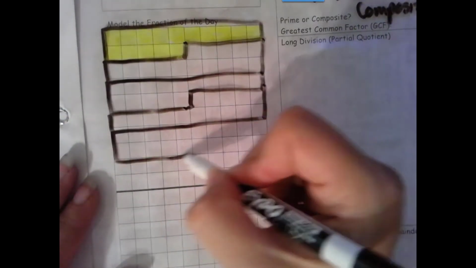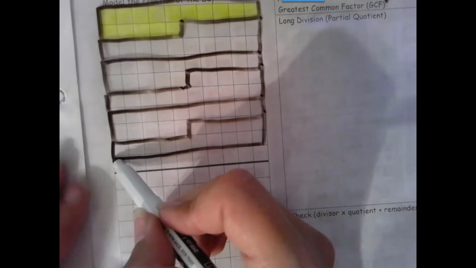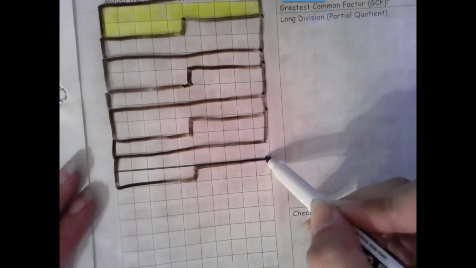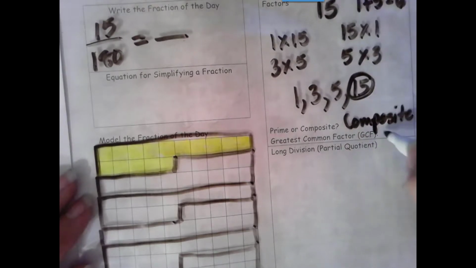I'm using the fact that I know that each row is 10, so 10 plus half the next one is 15, and then 5 plus 10. You can count them, but when you find other strategies using logic, you can go faster. But counting still works. I have none left over, so that means 15 is correct. 15 is our greatest common factor.